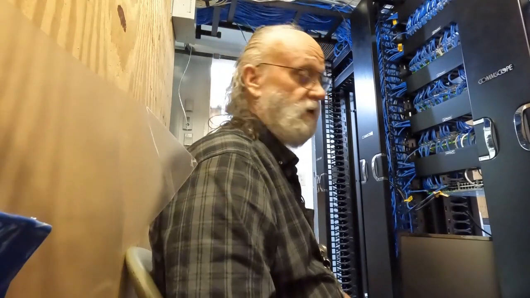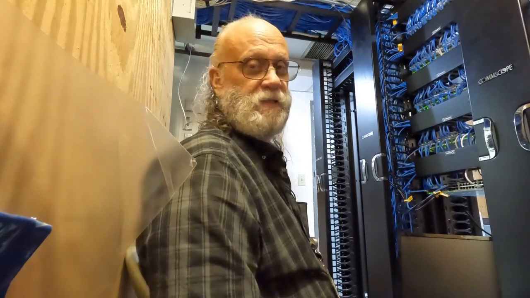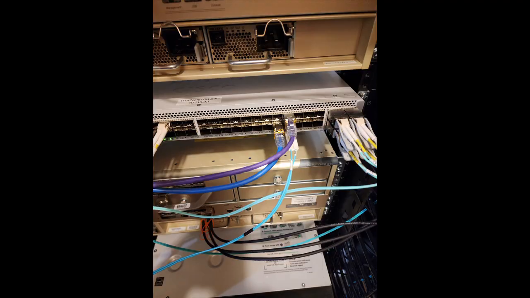Since nothing ever came on the screen, that tells me the server is dead. It's not doing any output, even with power cycling and everything. So basically that means you're going to have to do an RMA, a return materials request, so they can send you out a new one.